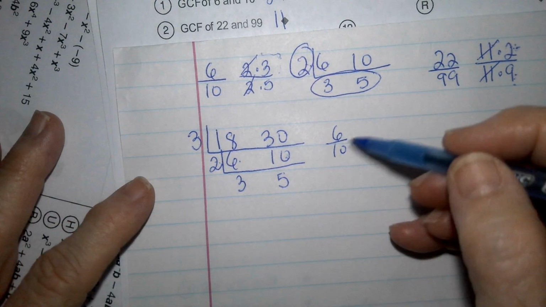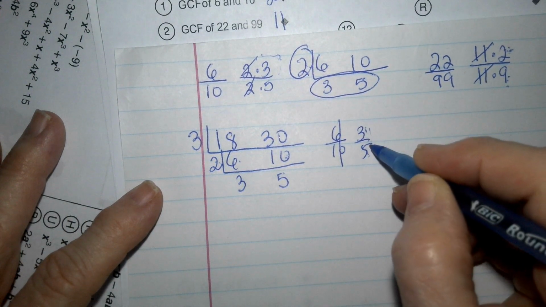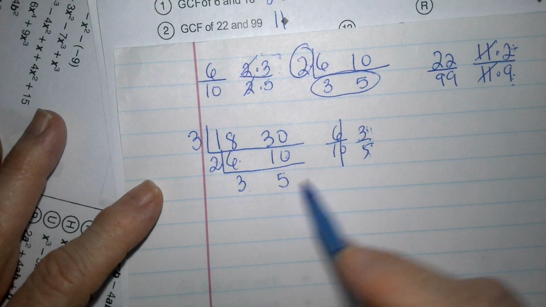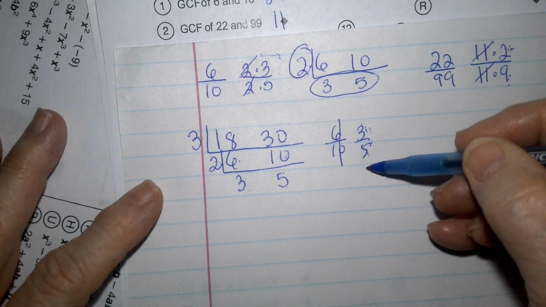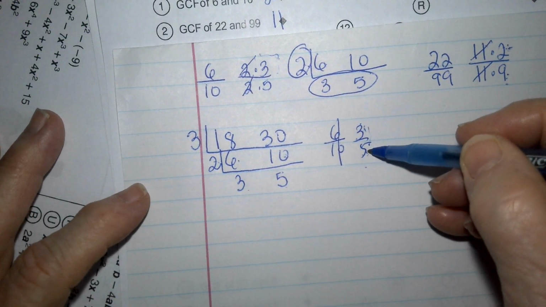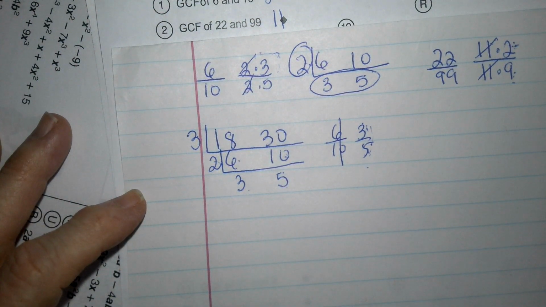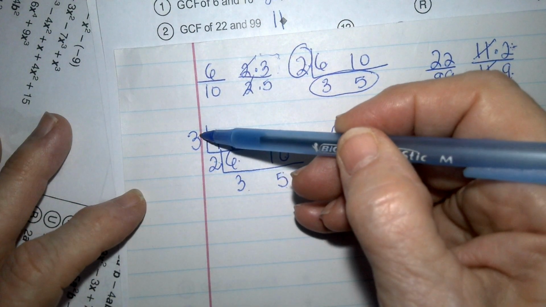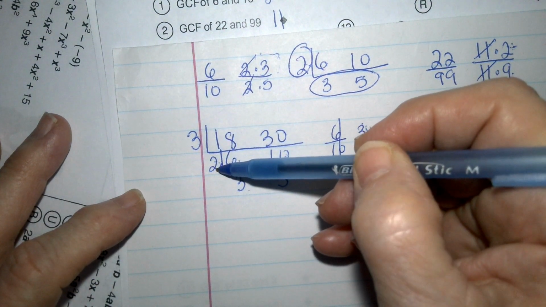All right. So is 3 over 5 reduced all the way? Yes. Prime number. The 3 does not go into 5 perfectly. Now, over to the left side is our greatest common factor. Is it 3? Is it 2? Or is it another number?